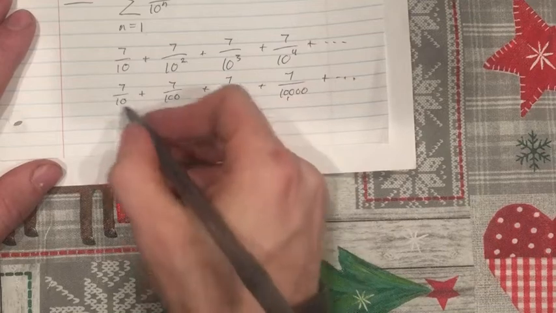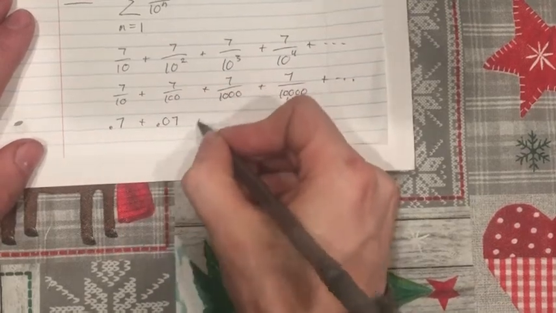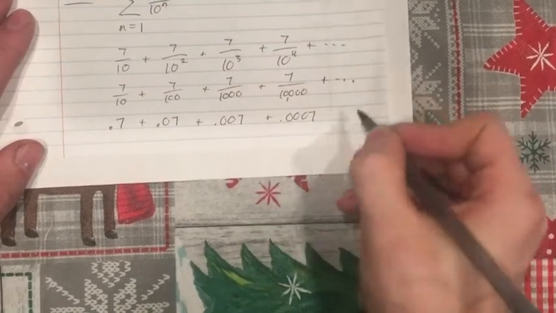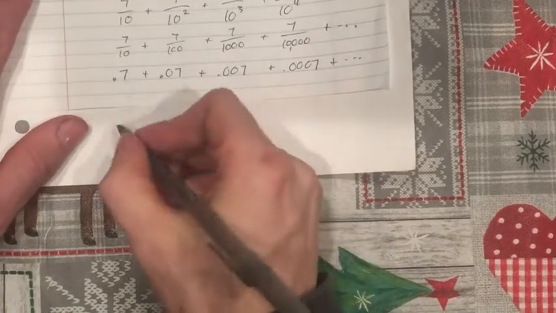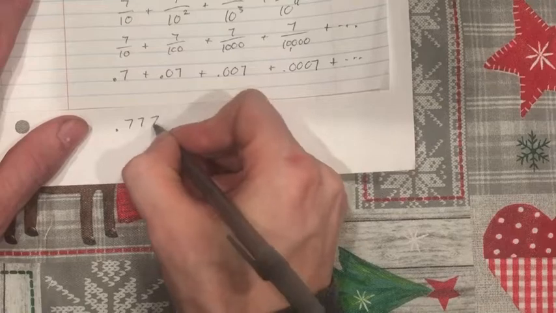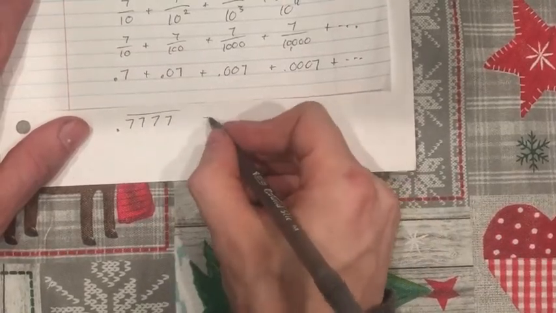What is this? Oh yeah, this is 0.7 plus 0.07 plus 0.007 plus 0.0007. Look familiar? Okay, what is this? When I add all this up, what am I going to get? 0.7777777 repeating, right? Going on forever. What is that again as a fraction?